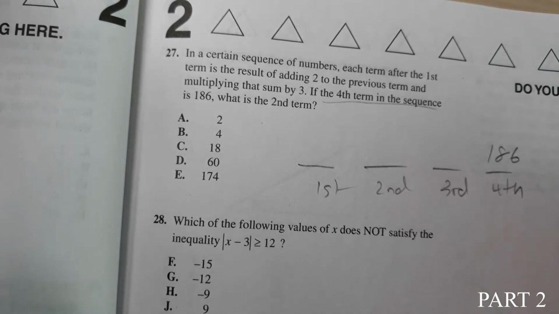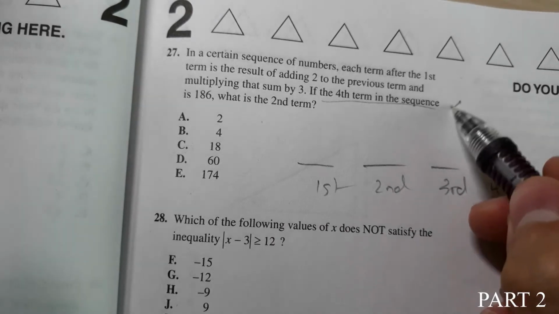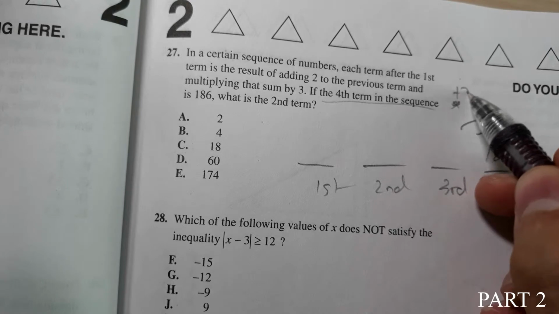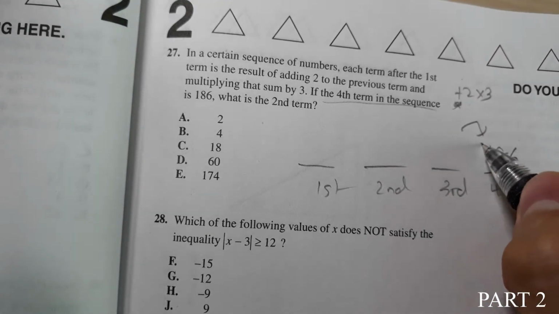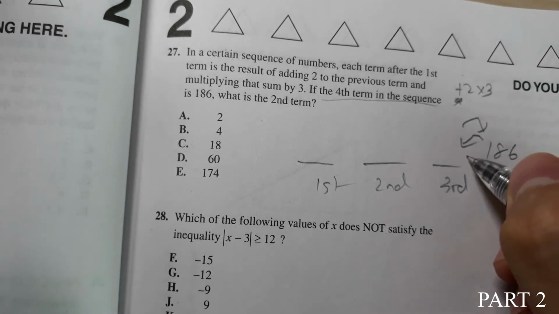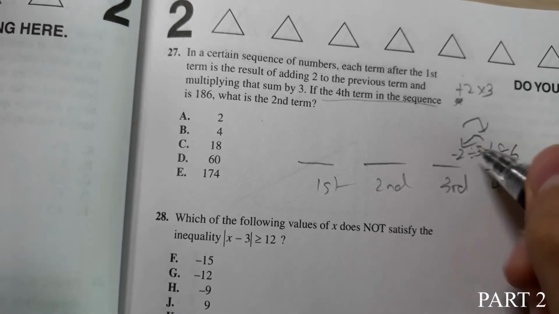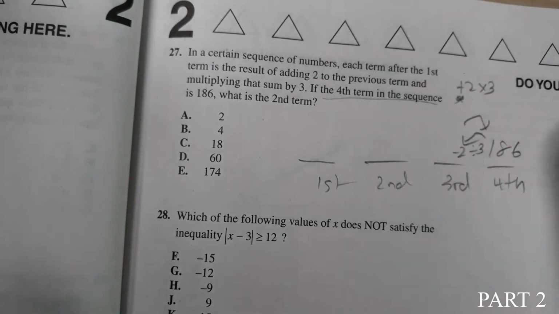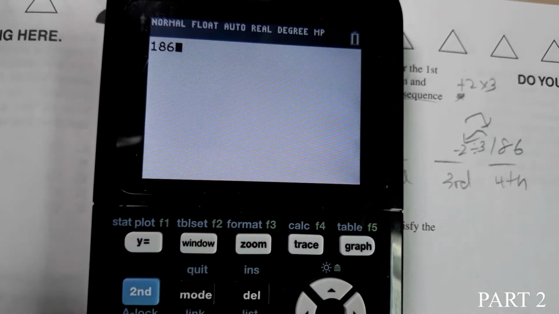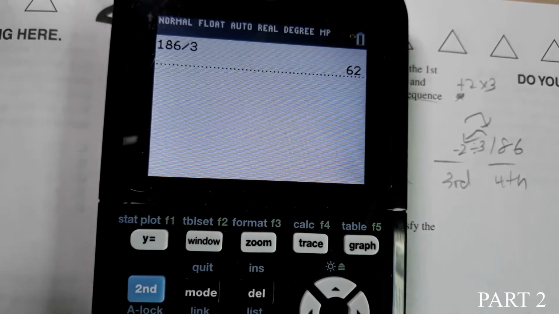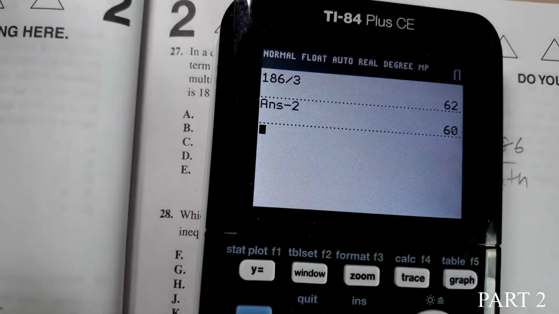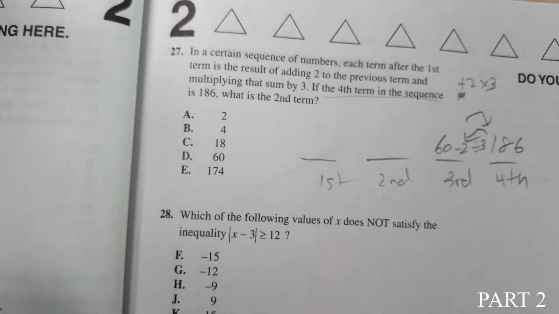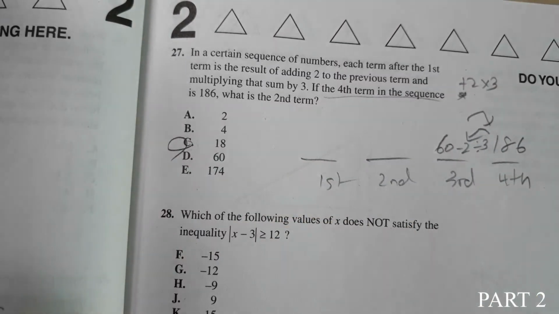When you go forward, you add 2 and multiply by 3. So if you want to come back, you have to divide by 3 and subtract 2. So 186 divided by 3, subtract 2, is 60. You can say 60 is the third term, and we do the same thing again, divide by 3 and minus 2, which is 18. So we can say that 18 is the answer.